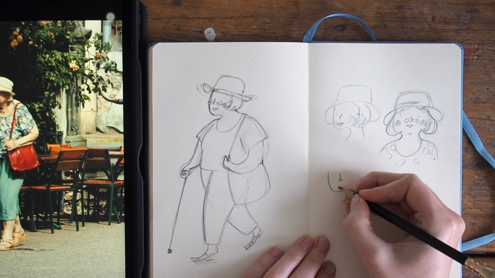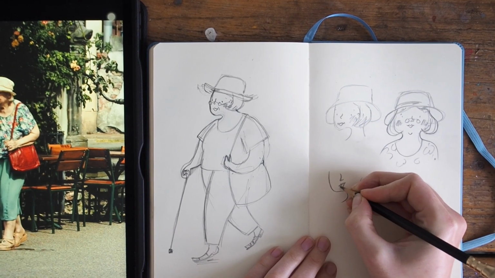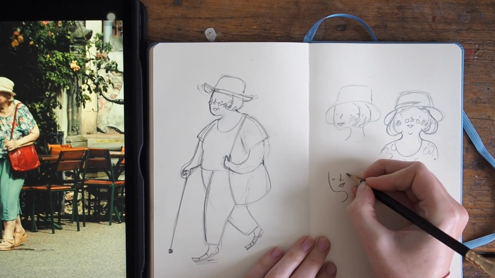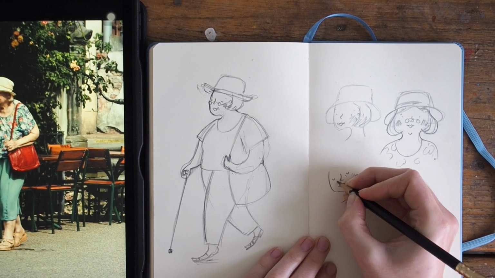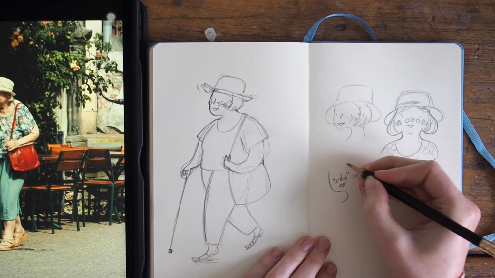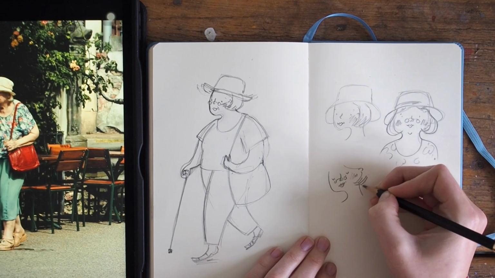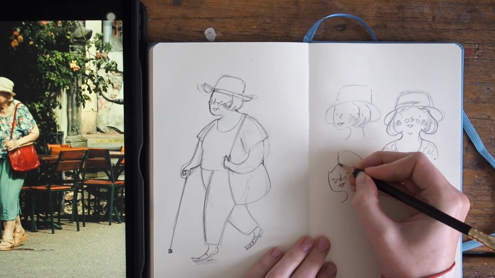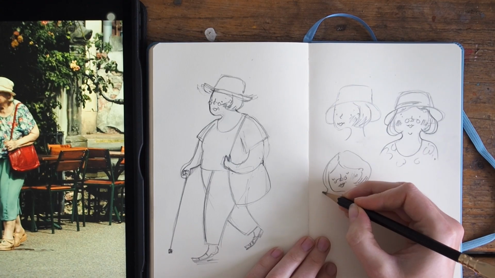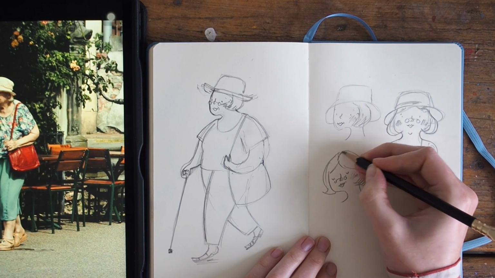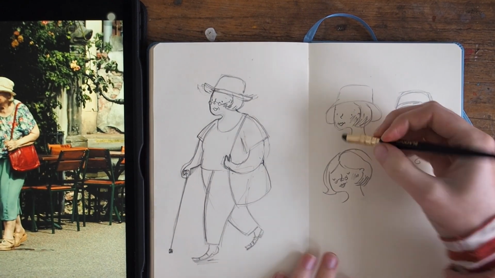Maybe looking down slightly. Maybe try her without her hat on. Again, thinking about this signature hair.